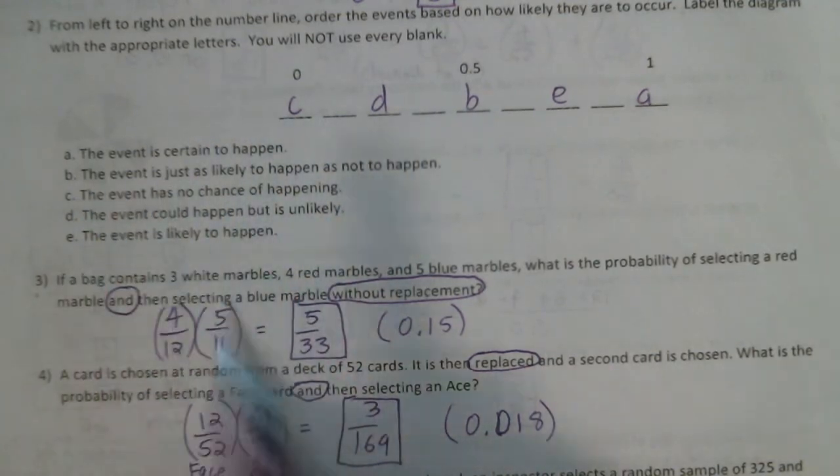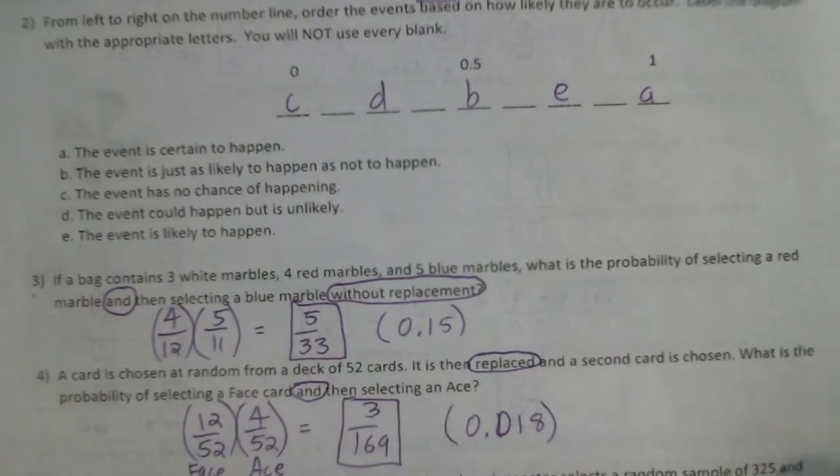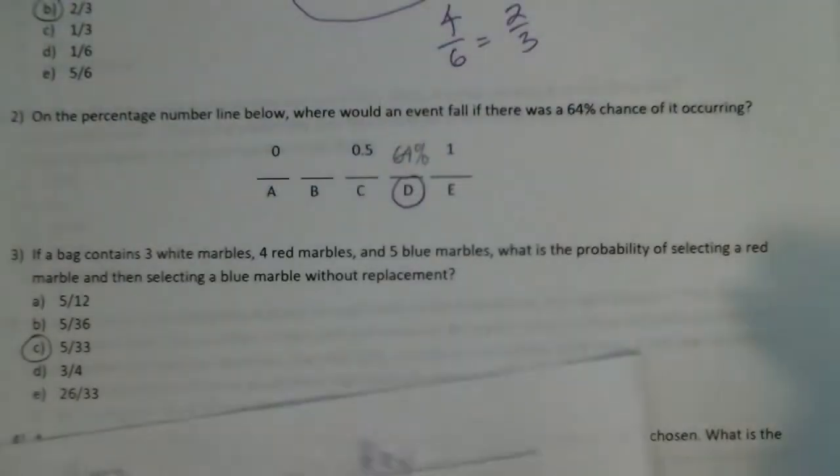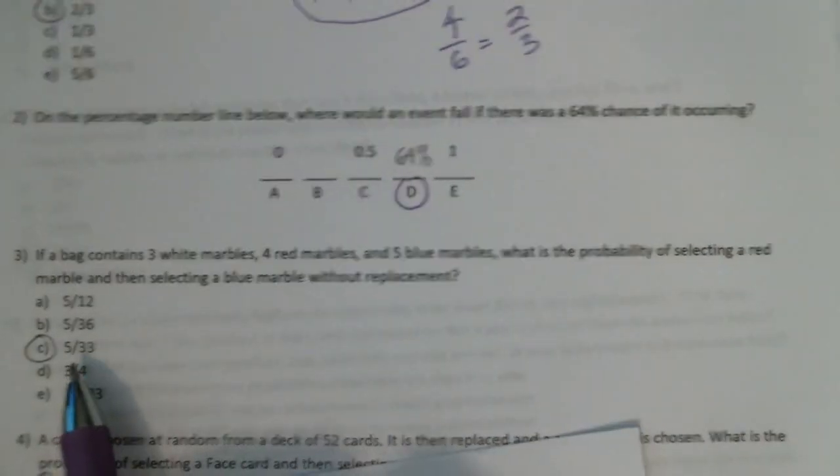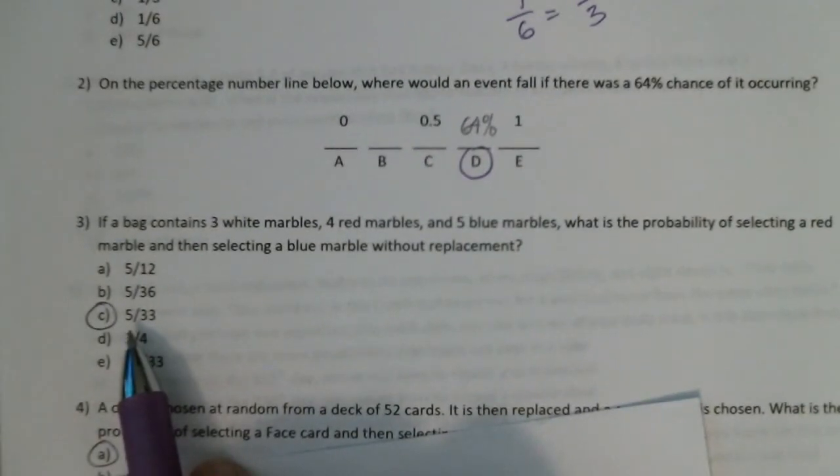And I see the word and, so I'm going to multiply those, and that gives me 5 over 33, about 15%, which was D on your quiz. Excuse me, C, letter C, 5 out of 13, C on your quiz.